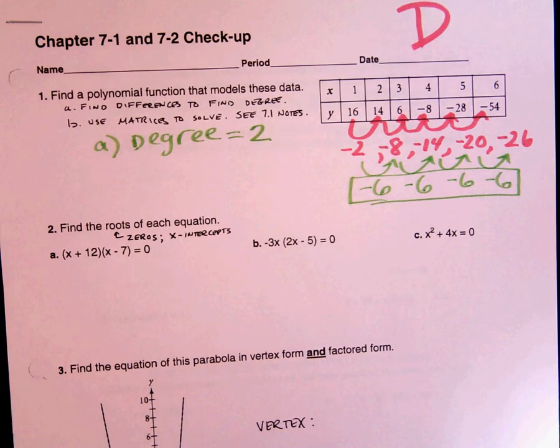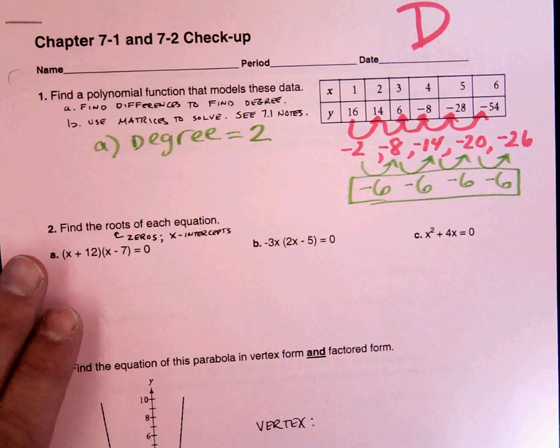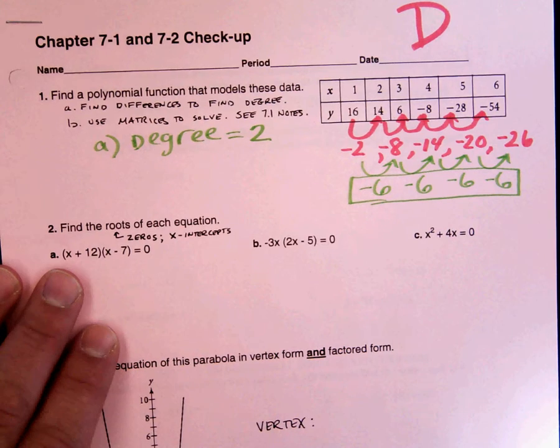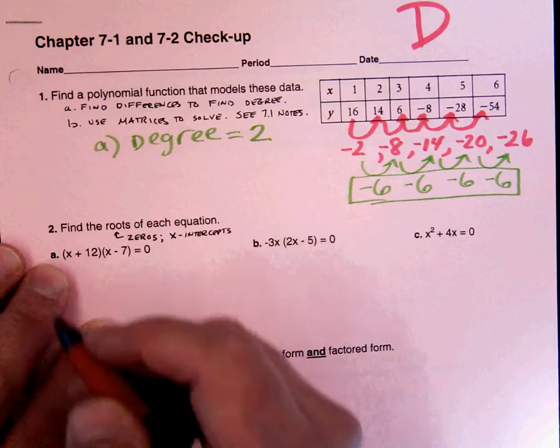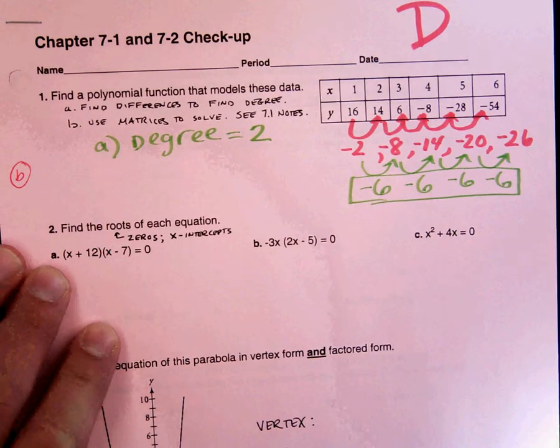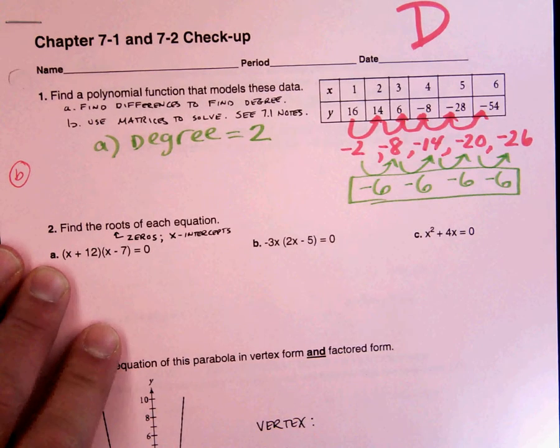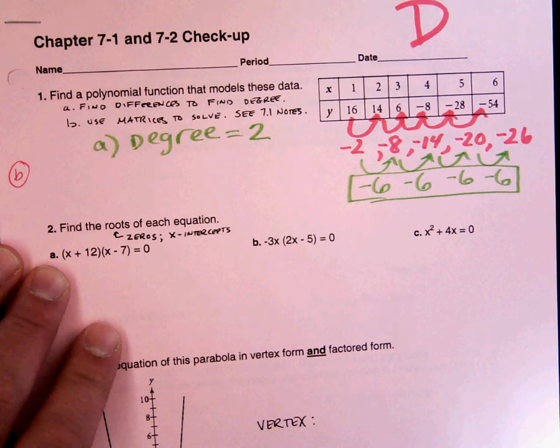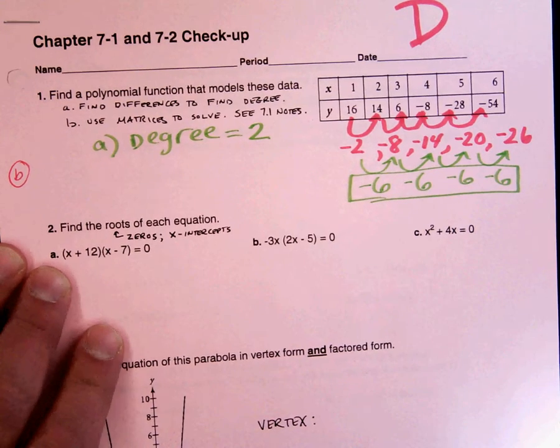For the second portion of this problem, they want us to find an equation and use matrices to solve. So they want us to find the polynomial function that models these data. To do this, you want to pick out 3 points in the table, and you want to use those as your guide points.